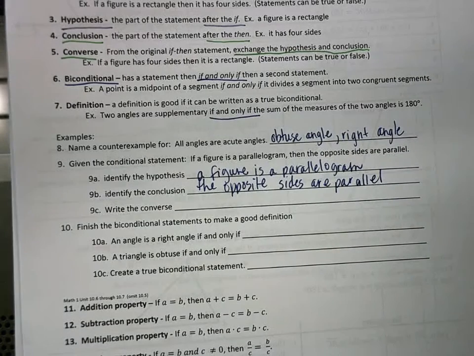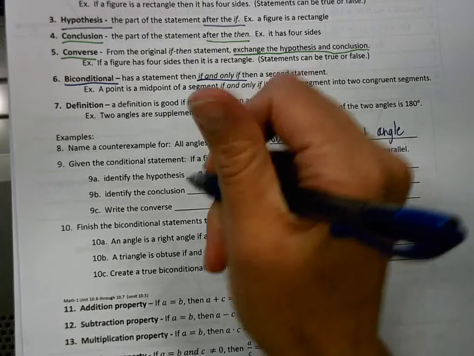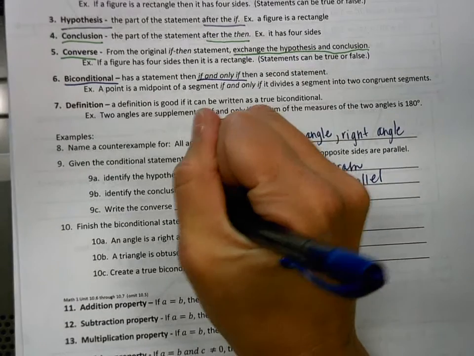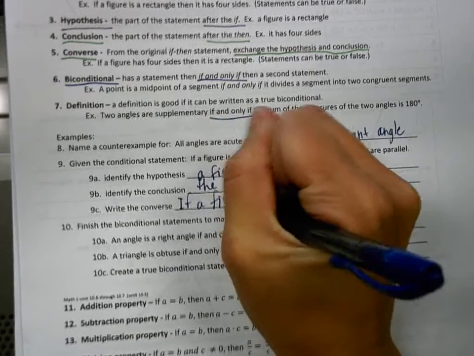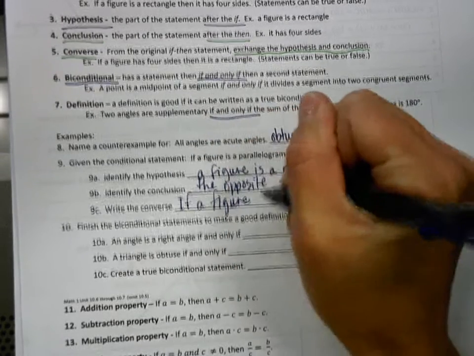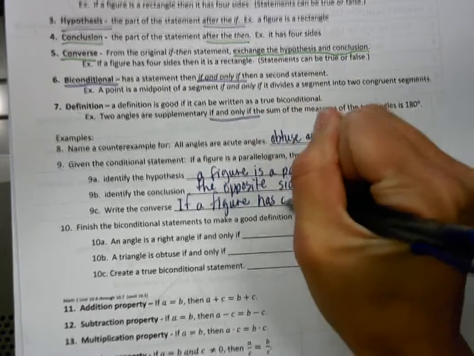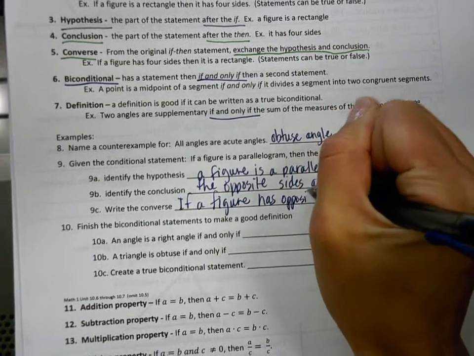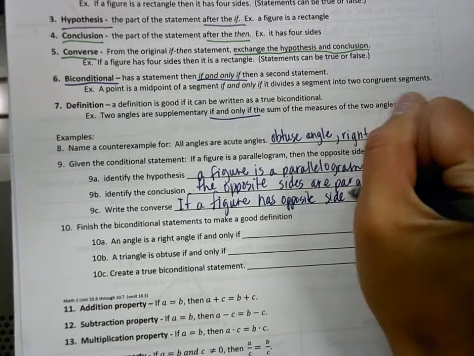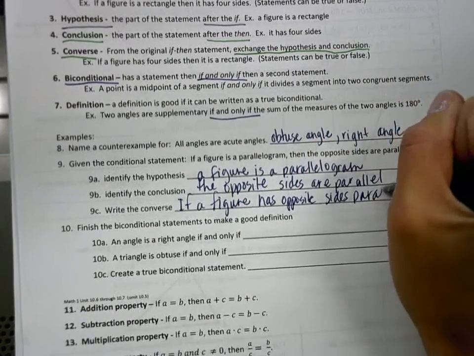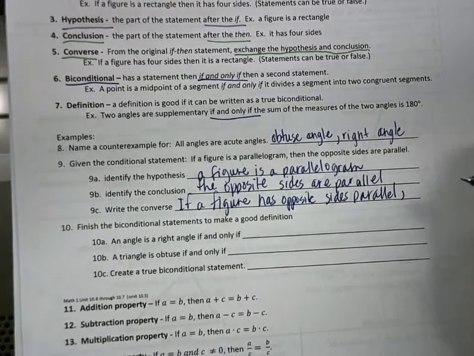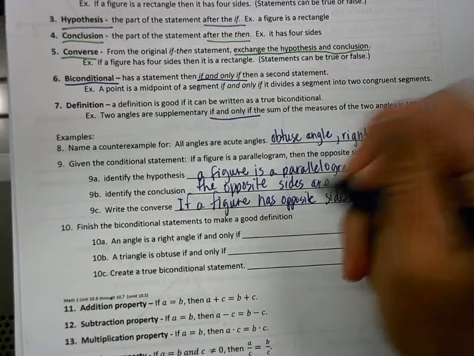Okay, what's the converse? Perfect. That is exactly correct. So if a figure has opposite sides parallel, then it is a parallelogram.